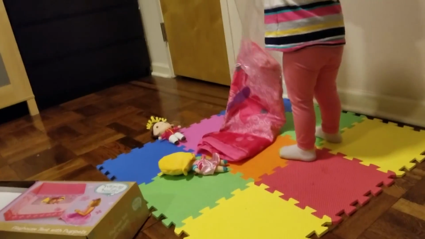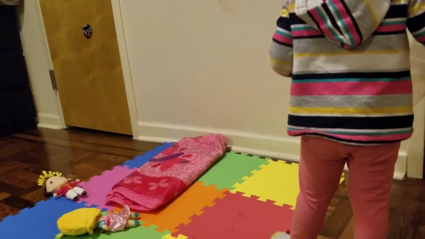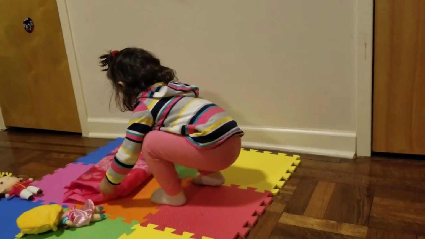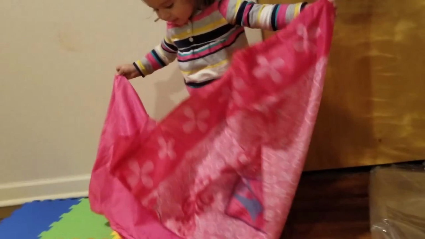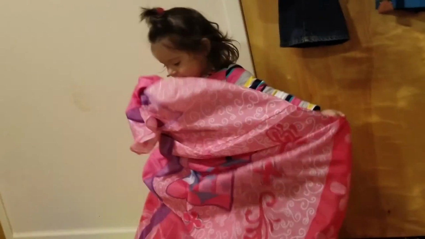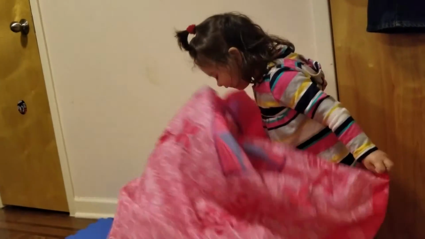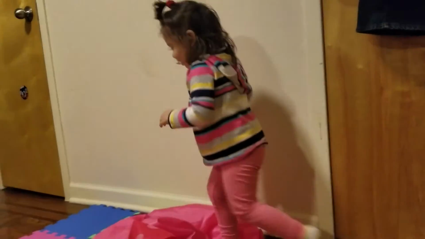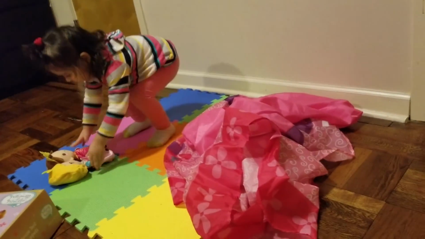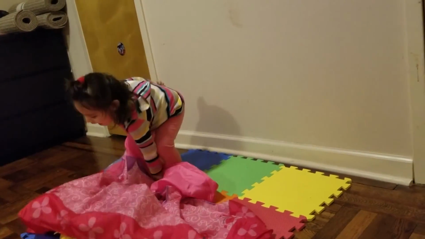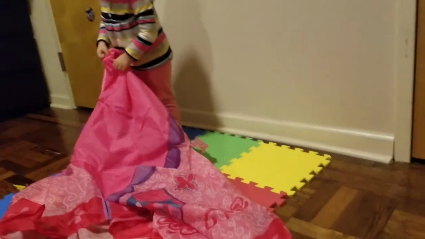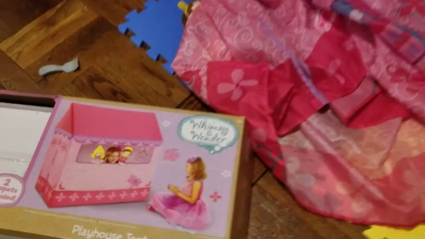Oh wow, beautiful pink color tent, Akira. What color is that, Akira? What color tent is that, Akira? It's a pink color tent. What color is that, Akira? Wow. That's a tent. Come on. That's a tent, Akira. It's a pink color tent. Wow. And your dolls will play in the tent. And we're going to make a tent like this. So this tent, Akira, what color is your tent?